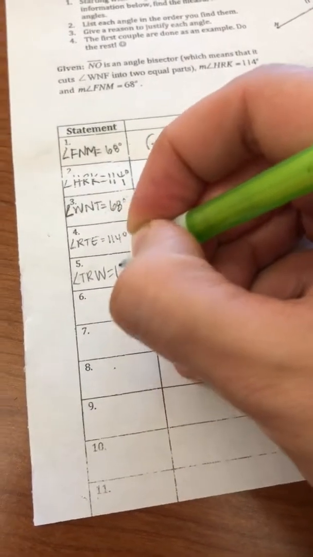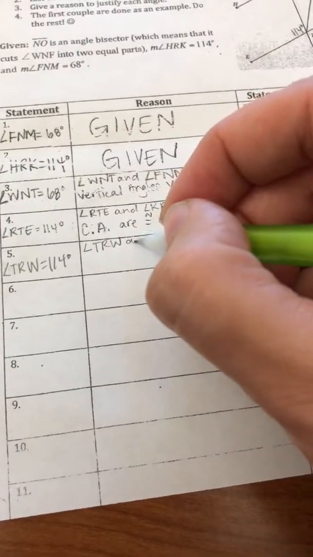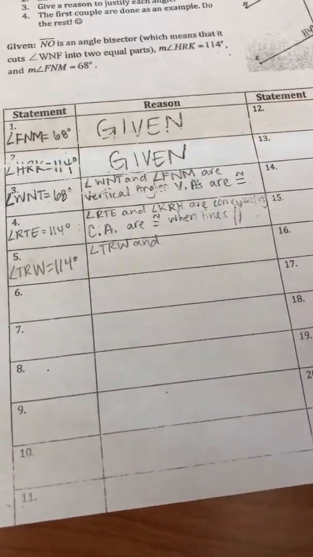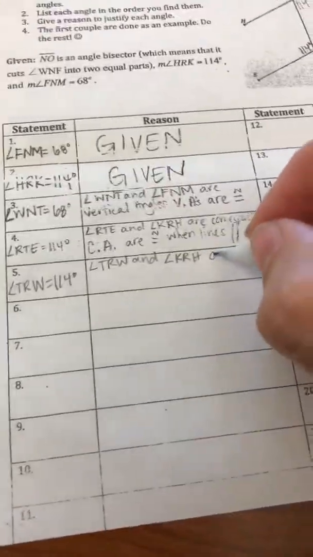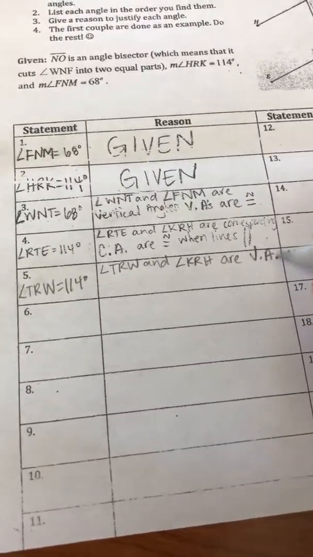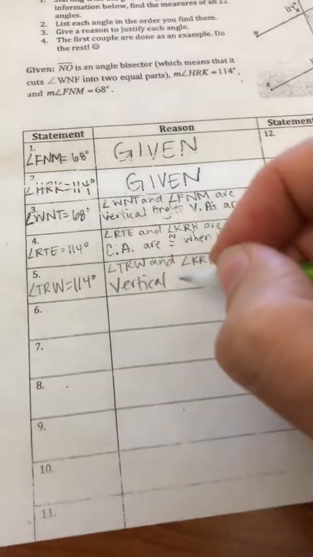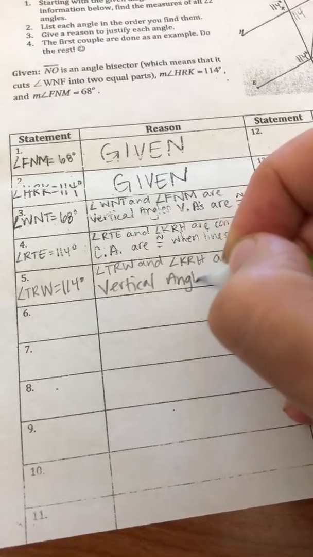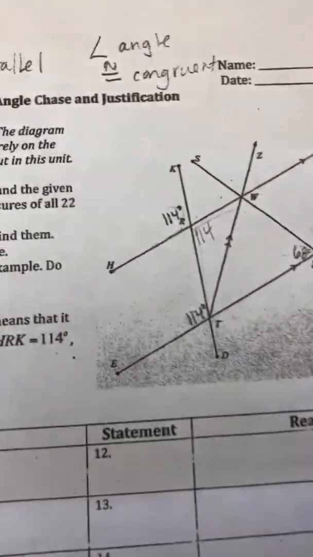TRW equals 114 degrees. Now the reason here is angle TRW and that original angle that I was working off of, angle KRH, are vertical angles. And vertical angles are congruent. Yay.